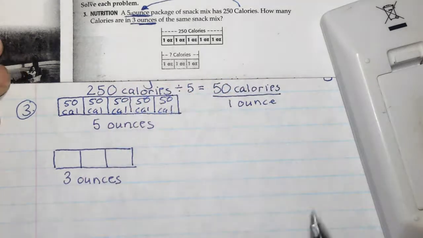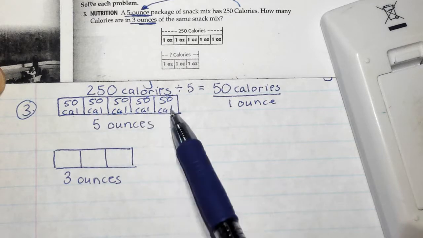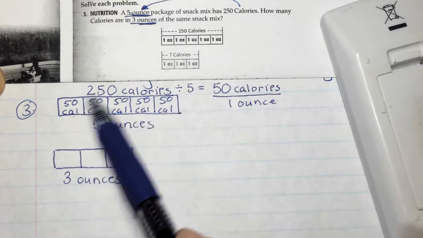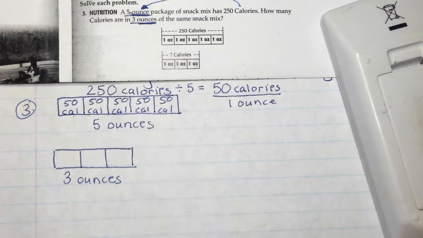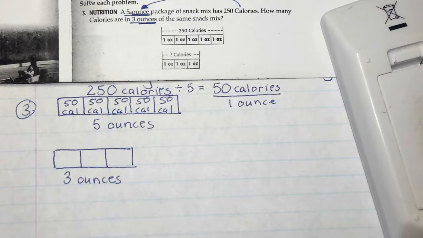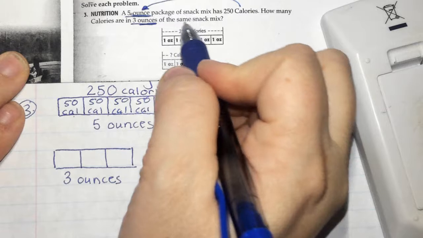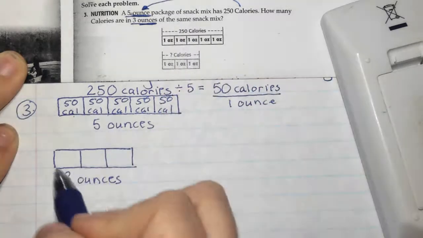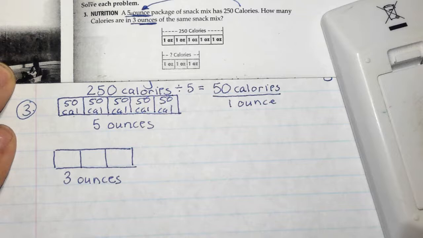All right, let's make sure that makes sense. There are 50 calories in each of those ounces, which is 5. If I add them up, does it give me the appropriate amount? Yeah, 50 plus 50 plus 50 plus 50 plus 50, or 50 times 5 is 250. All right, so guys, it's the same snack mix, right? Did it say it was a different brand? No. Different type? No, it's still the same. And look, it says right here, same snack mix. That's how I know it's equivalent. So how many calories is it going to be in 1 ounce of the smaller package? 50 calories.